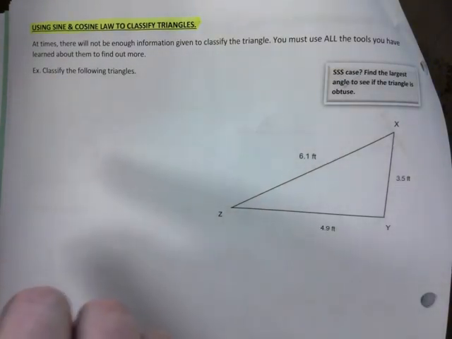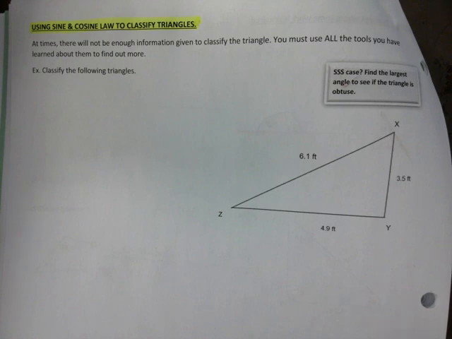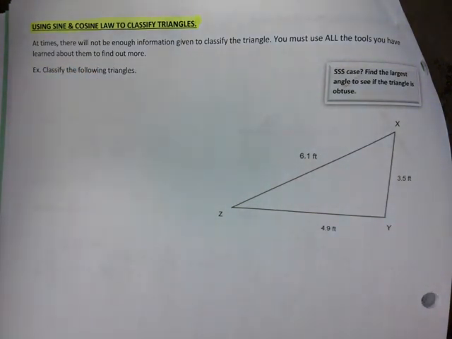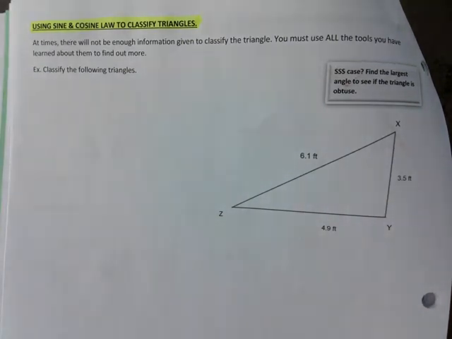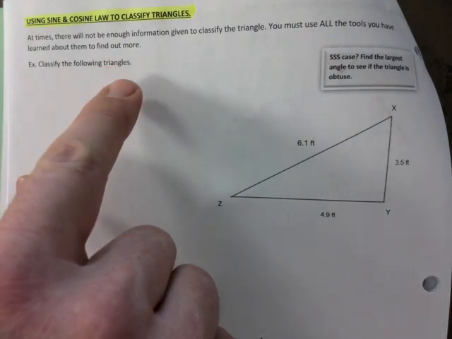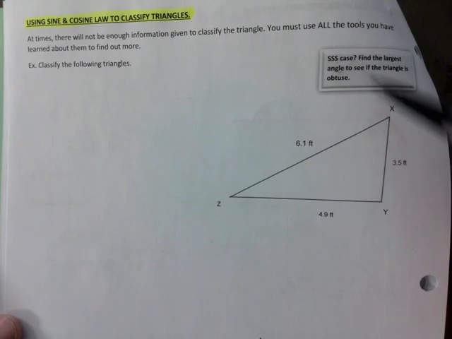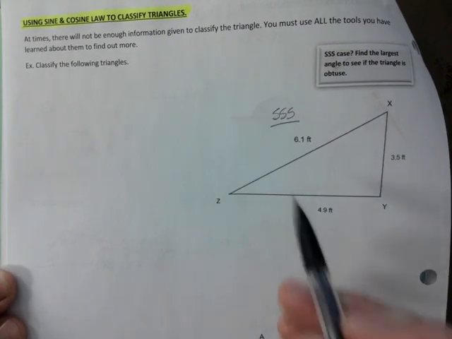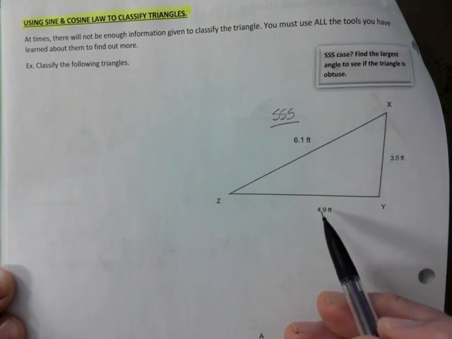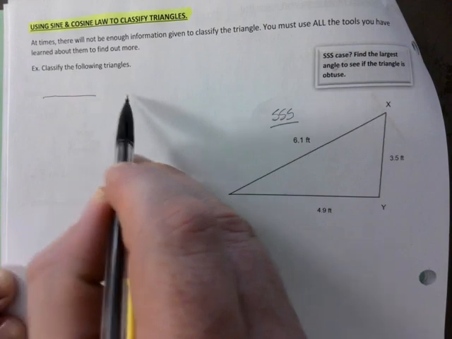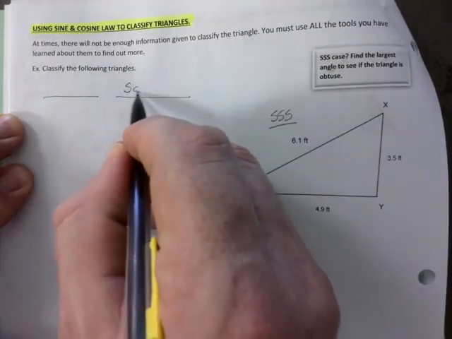Okay. So let's see what it reads here. At times, there will be enough information given to classify the triangle. You must use all tools you have learned about them and to find out more. So anything you know about triangles, use it to find out more information if needed. So classify the following triangles, right? So you have this one to the side here. And what do you notice? It is a side, side, side case, right? Side, side, side. It's something that I would like you to make note of. And just by looking at the side lengths, you can immediately say that this is what type in terms of the side lengths. They're all different. It's scalene. So I'm going to get ready because it's asking me to classify. I'm going to already write down the scalene part.